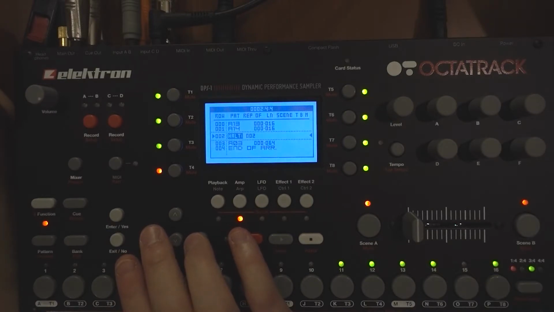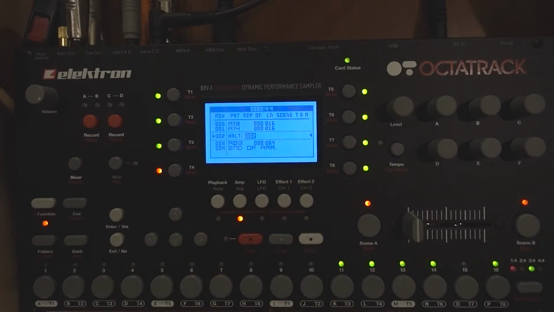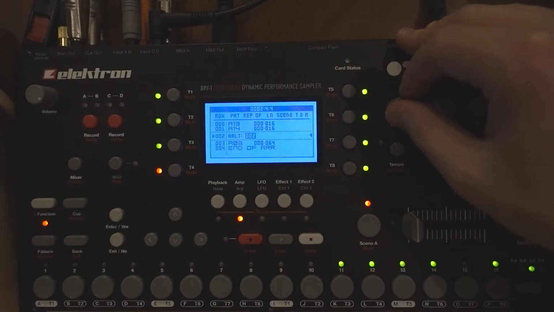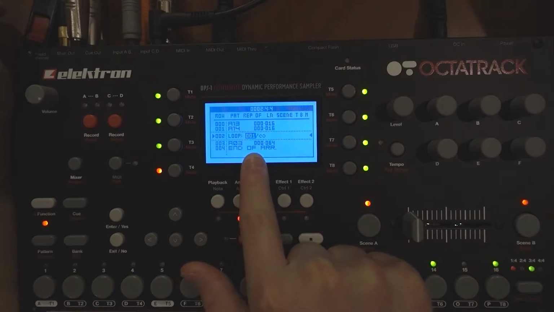Now, if you scroll over one to what seems to be under the repetition column, and you scroll back to the left, you enter loop mode. Now, you'll notice that once loop mode pops up, you have a row reference.